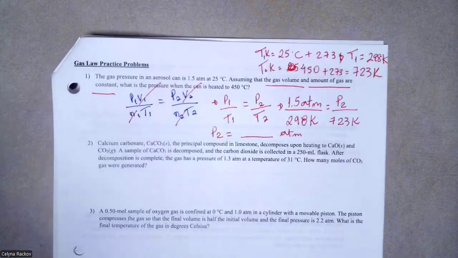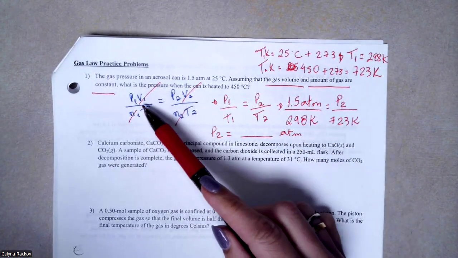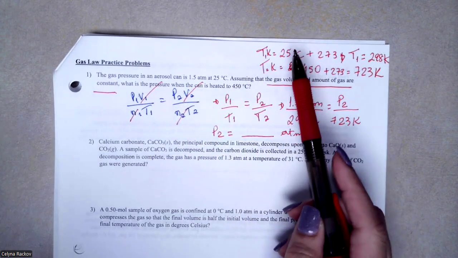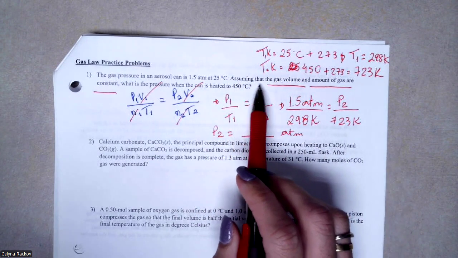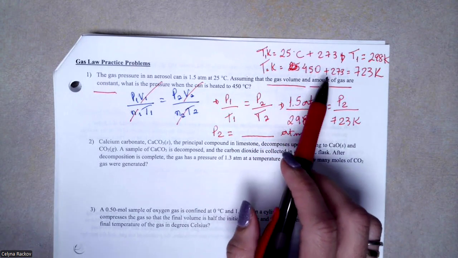Okay. All right, using the combined gas equation, you can find all the other equations here. You just need to pay attention to what the question is saying, for example, that the volume and amount of gas are constant.